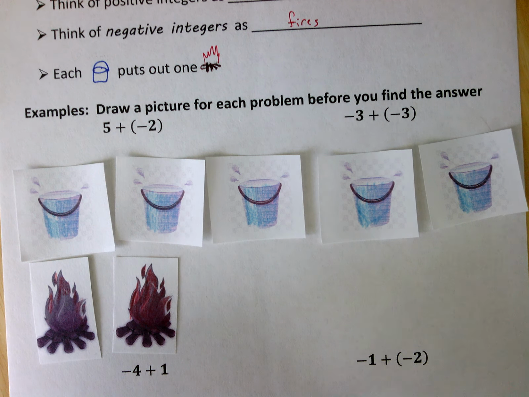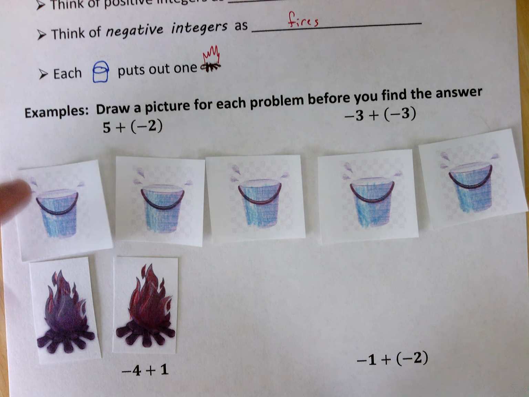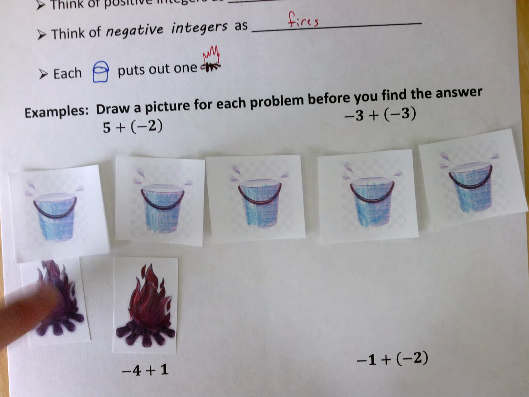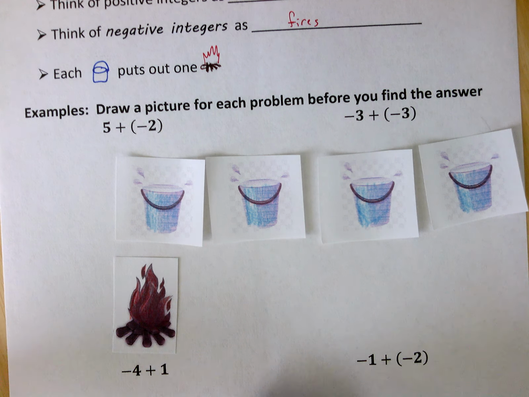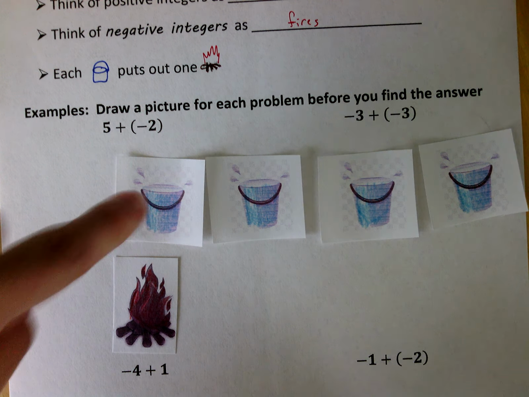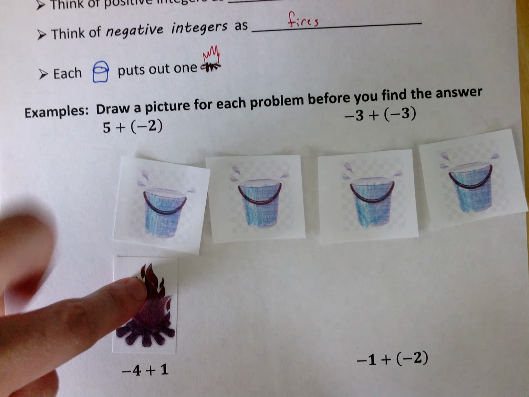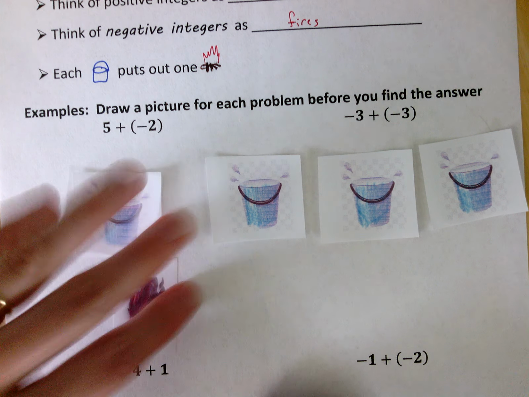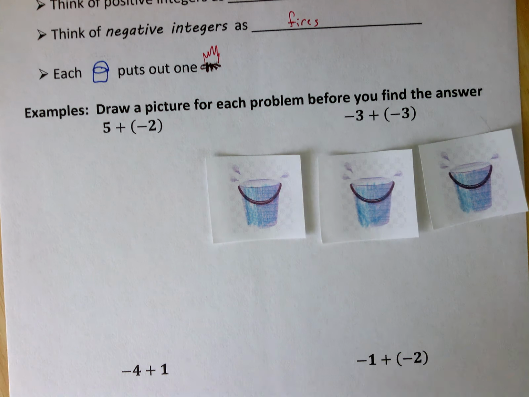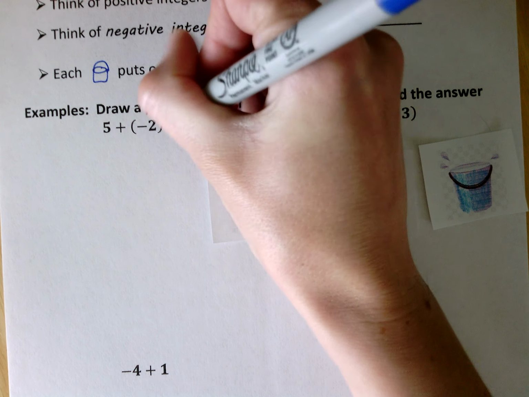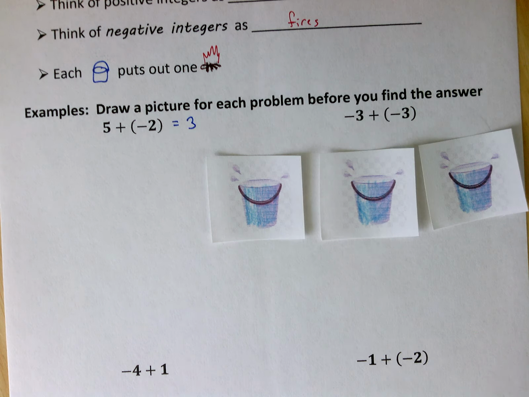And then what's going to happen? Well, this bucket of water is going to put out this fire, right? So these guys are going to cancel each other out. And then this bucket of water is going to put out this fire. So these two are going to cancel each other out. And what am I left with? Well, I've got 3 buckets of water, which means, remember, buckets of water were positive numbers. So my answer is going to be positive 3.